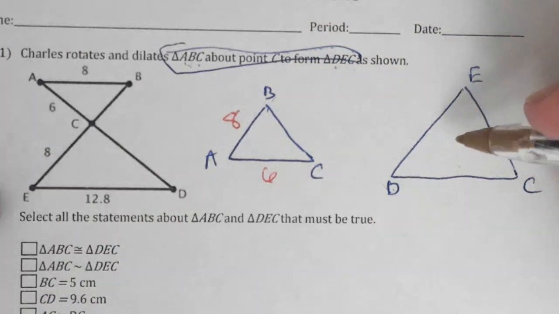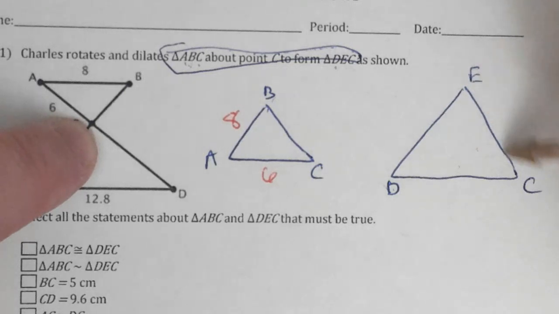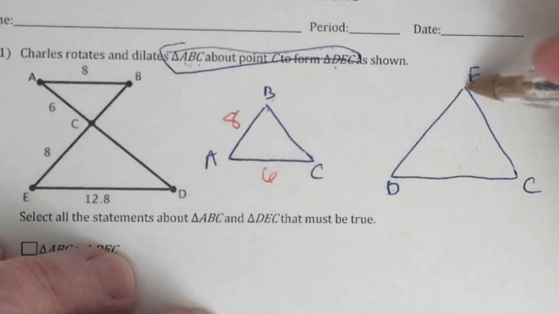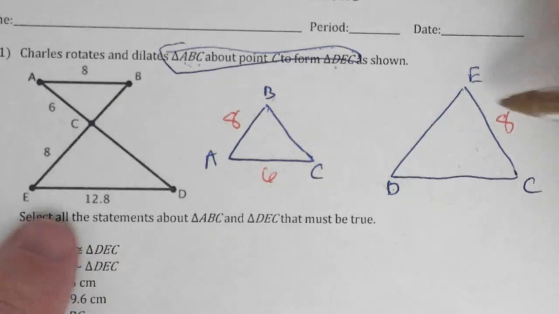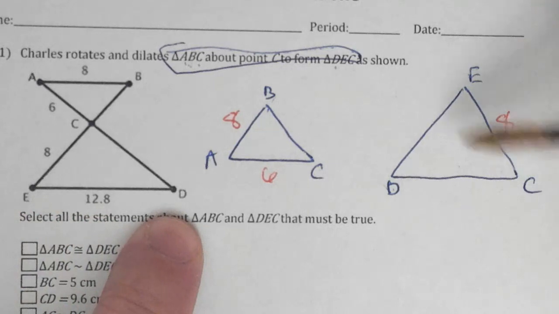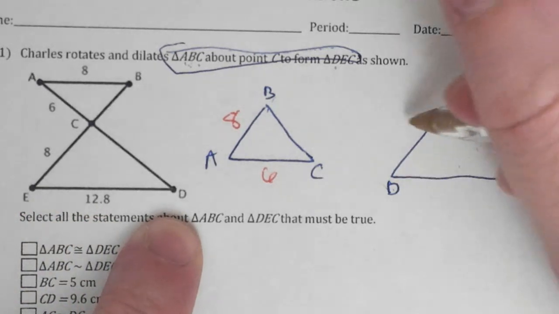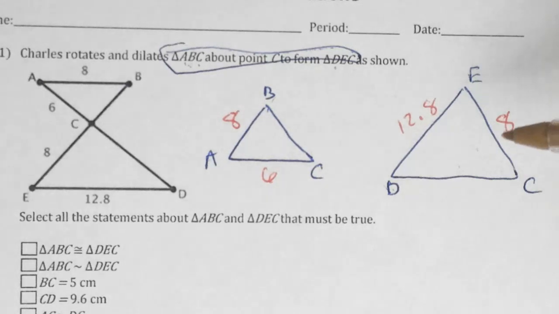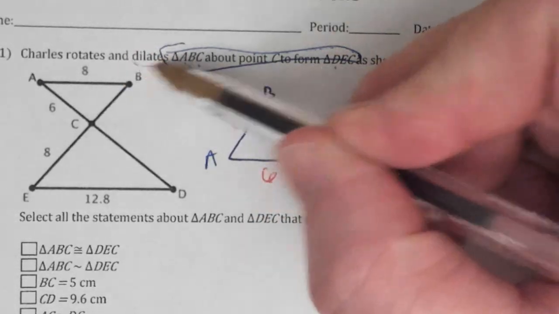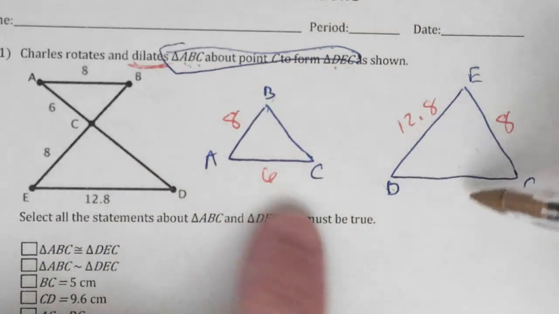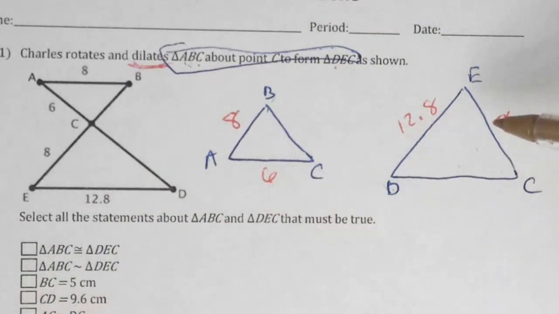All right, so E to C, there's E, there's C. So 8 is where E to C is. Here's E to C, so this will go 8. And then 12.8 goes where ED is. Here's E, here's D, and that will be 12.8. Now remember, these are similar because of the dilation. They're similar, so this is not 6. No, no, no, no, no. It's not 6. All right, so now we have to find the other things.